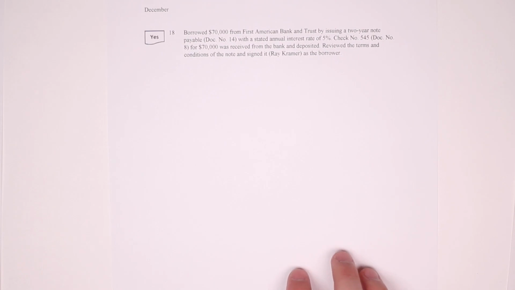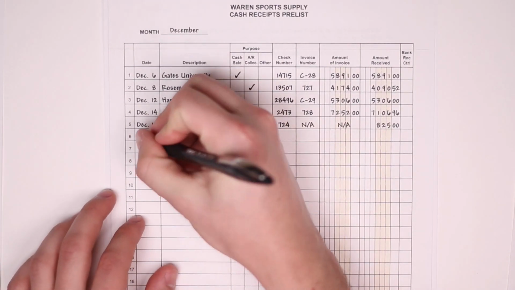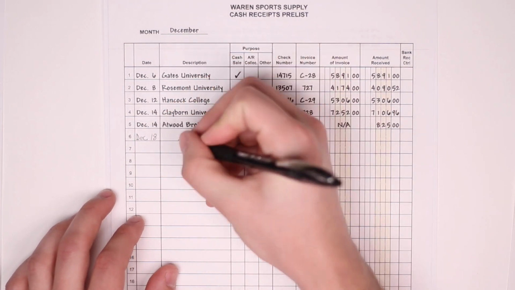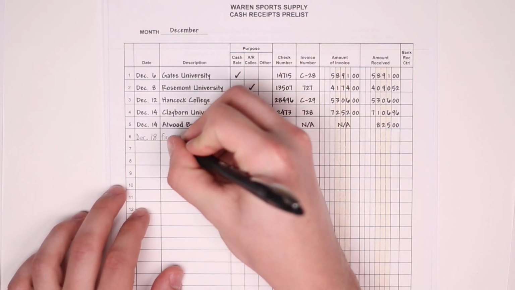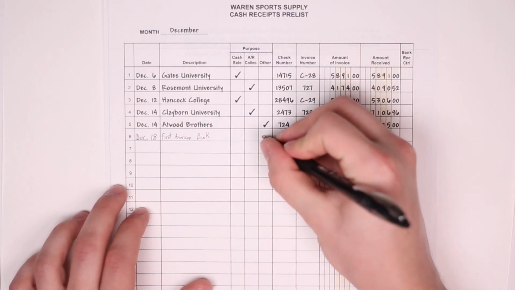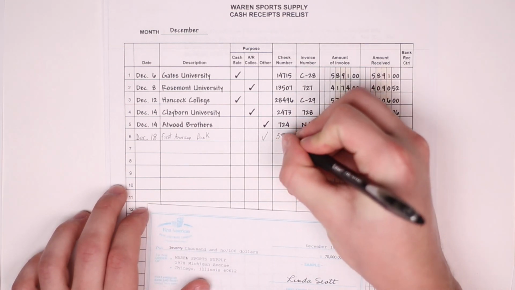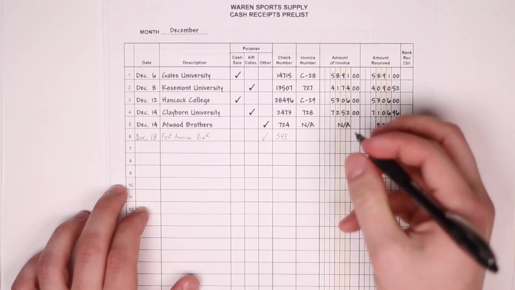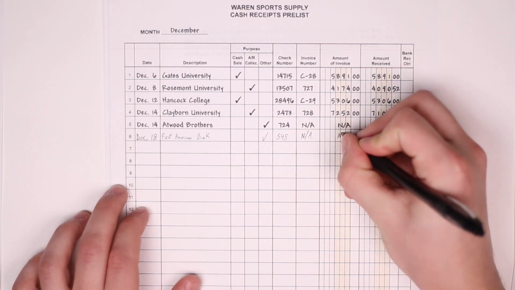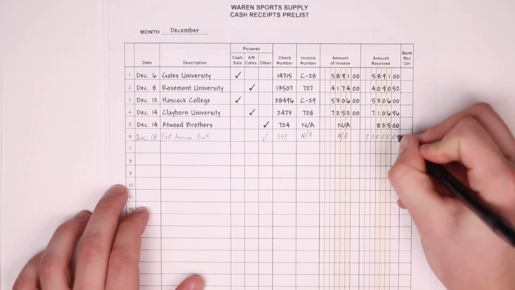Then, we'll proceed to the next step, where we'll record this transaction in the cash receipts pre-list. As previously mentioned, the transaction took place on December 18th. The description represents who the check is coming from, which in this case is First American Bank. This check is not a cash sale or a collection of accounts receivable, which leaves other as the only option. The check number is 545, and there is no invoice number or amounts of an invoice. We do of course know the amount received, which was $70,000.